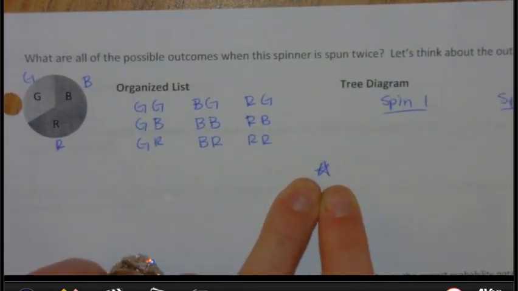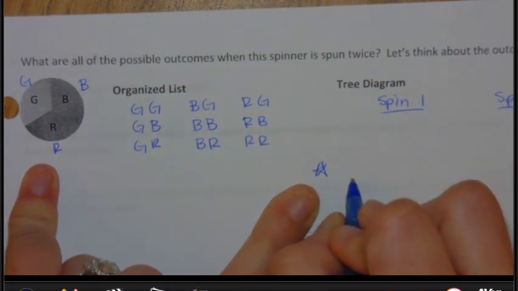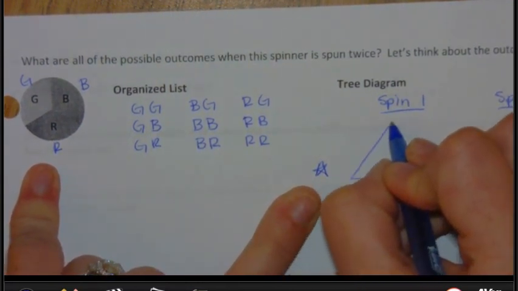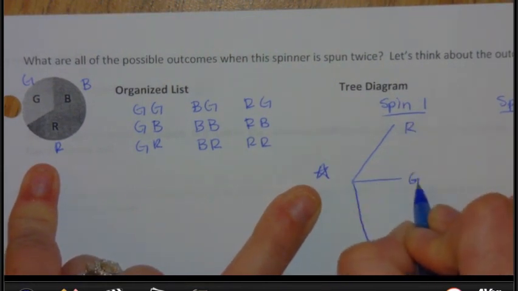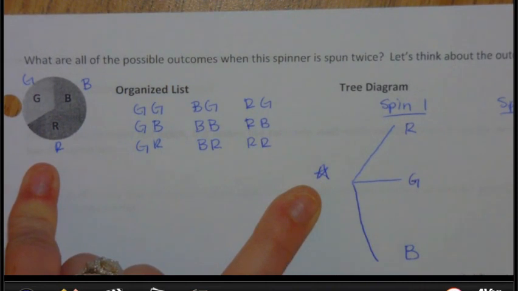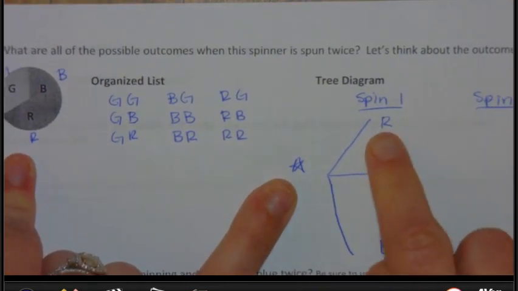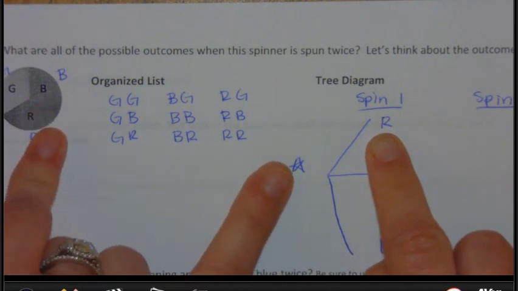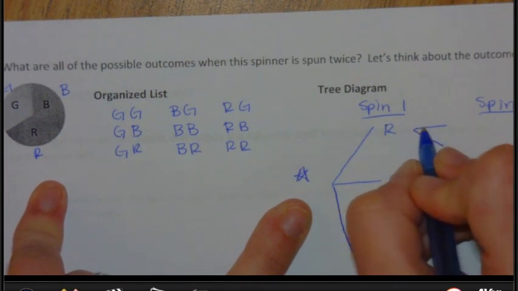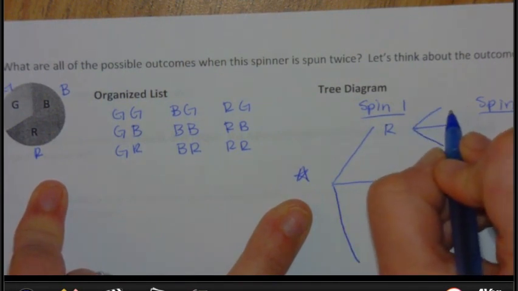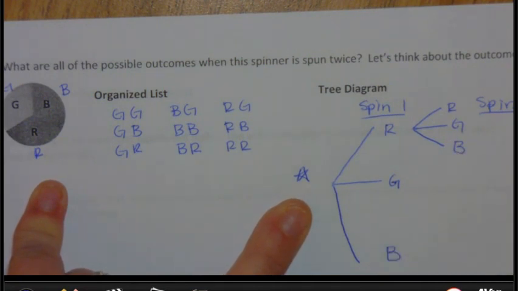Now, how many outcomes can I have in spin 1? Well, I can have red, green, and blue. So it looks like I'm going to have 3 options: red, green, and blue. Okay, so I get red the first time. How many options can I get on the second time? Well, I can get 3 on the second time. And I can get red, green, and blue.